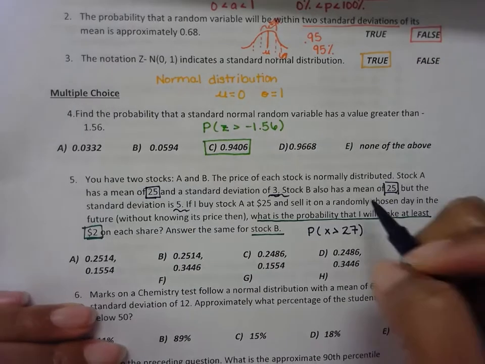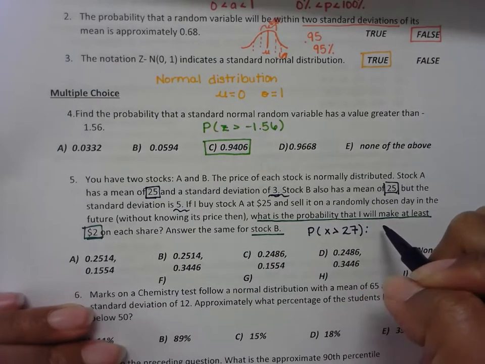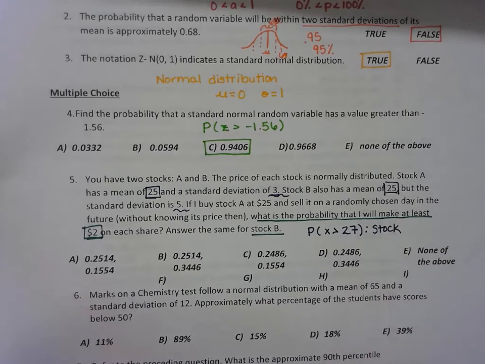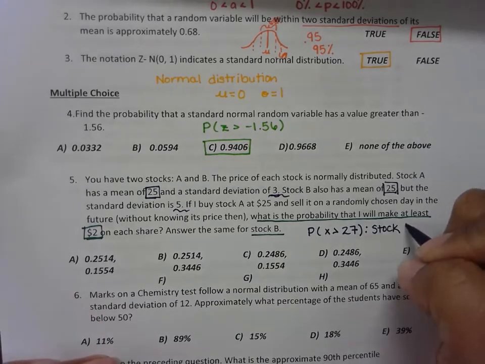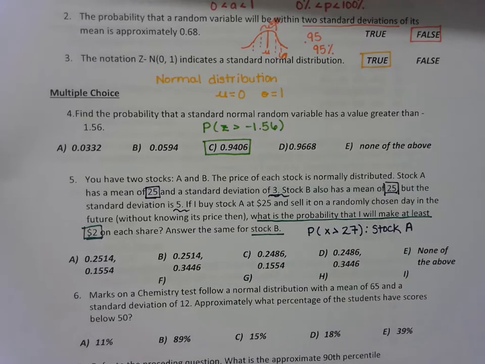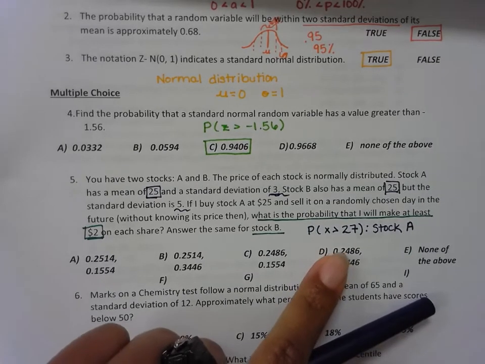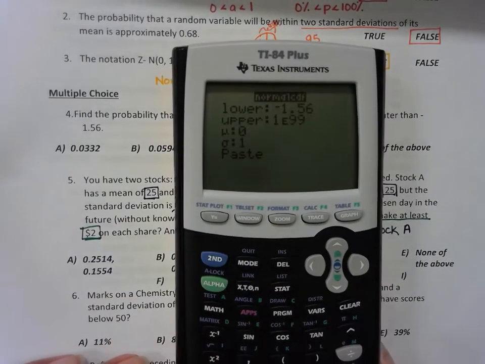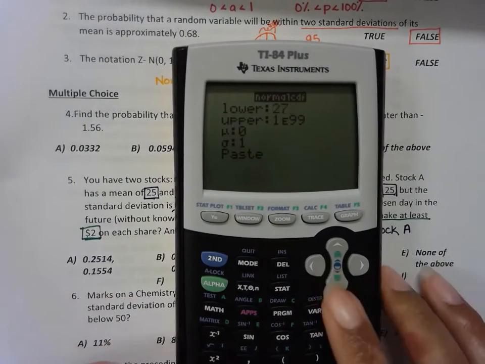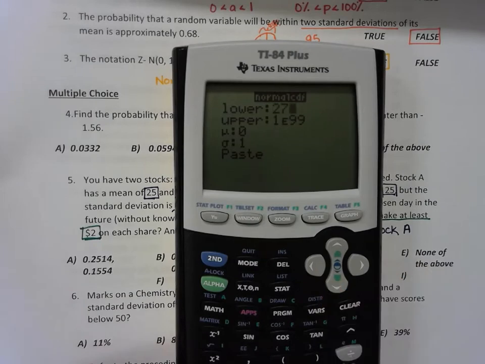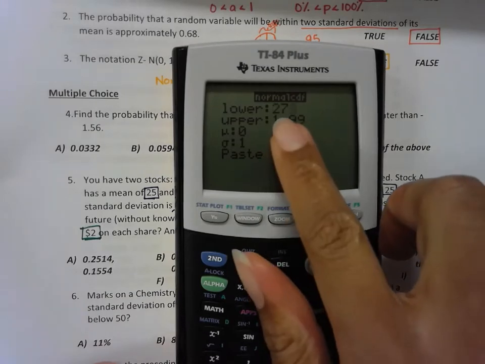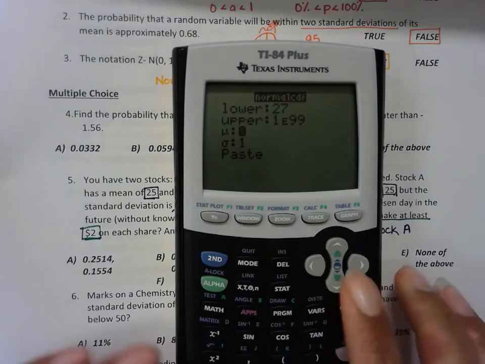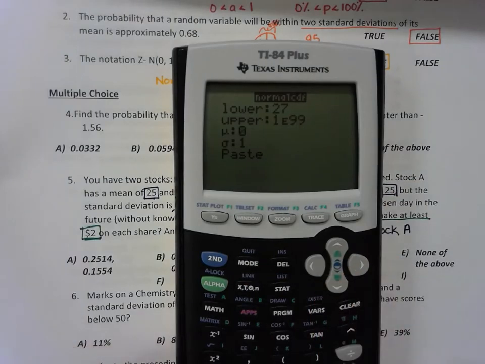For stock A, I can go back to my calculator, and I want X to be greater than 27. So normal CDF, my lower is 27, positive infinity, and since I changed my lower to an X value, I must also change my mean from 0 to the stated mean of 25.